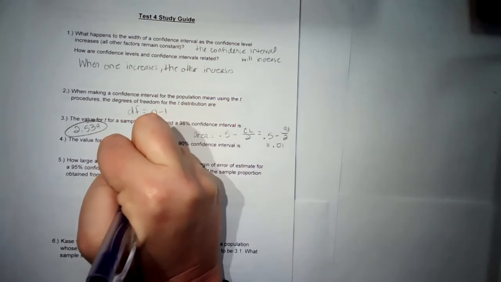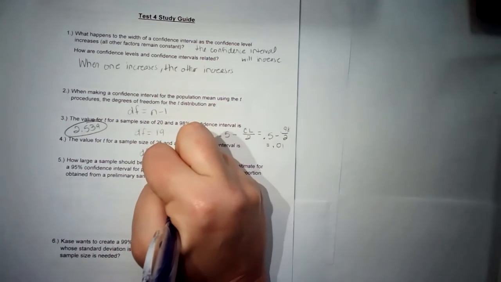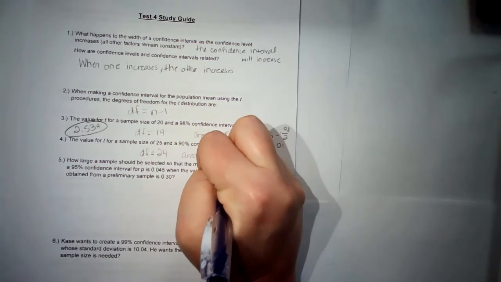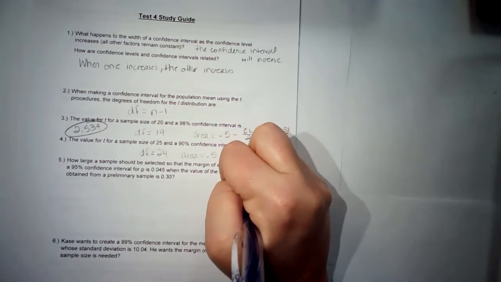All right, I need a degree of freedom for number 4. It's 24, just 25 minus 1. I need an area. It's going to be 0.5 minus 0.90 over 2. I came up with an area of 0.05 for him.